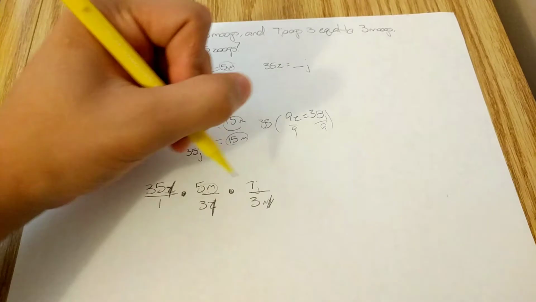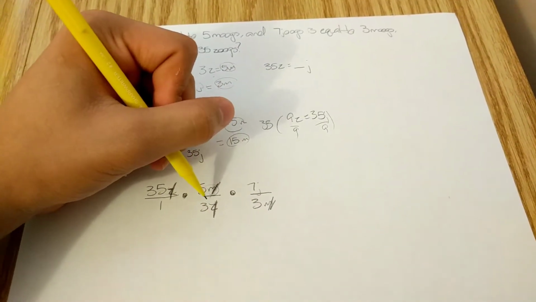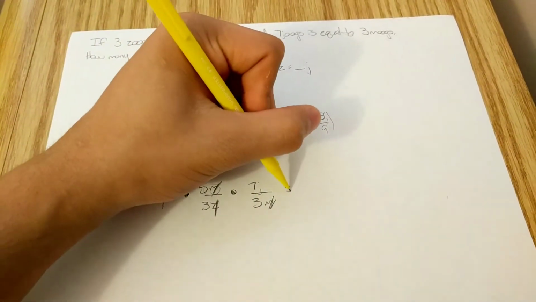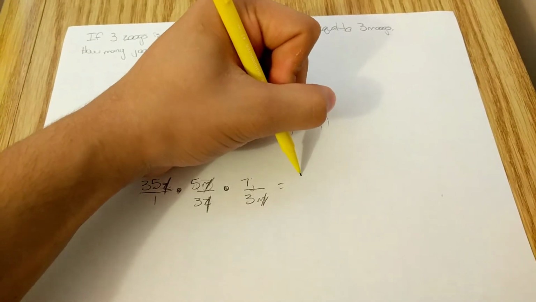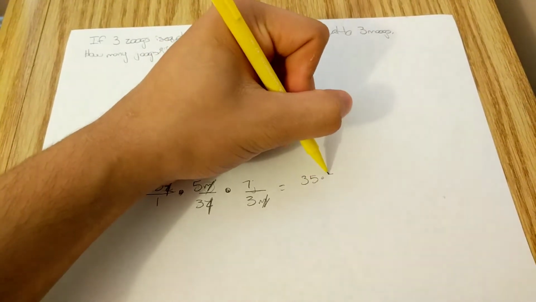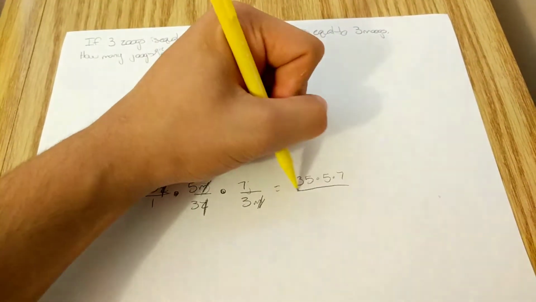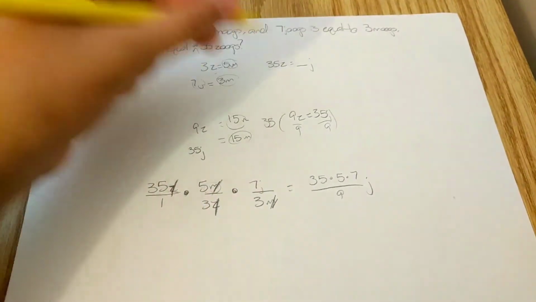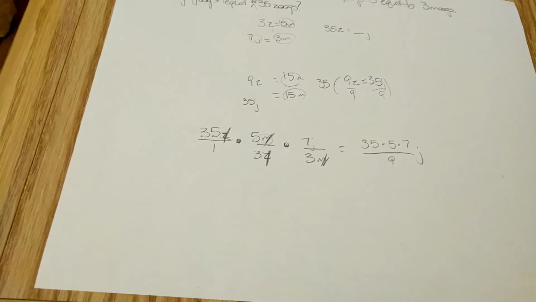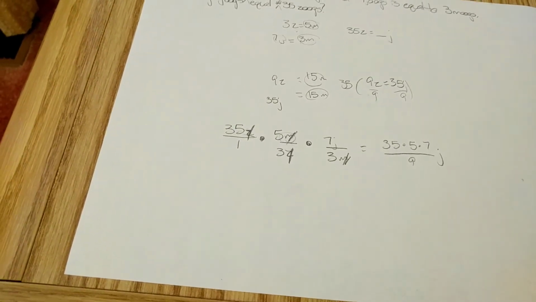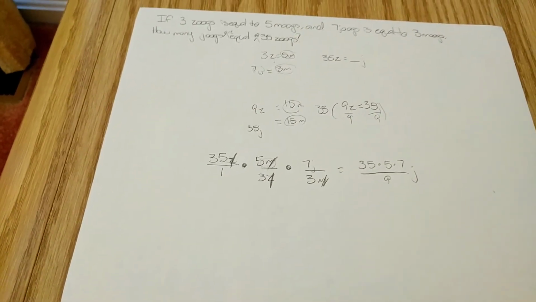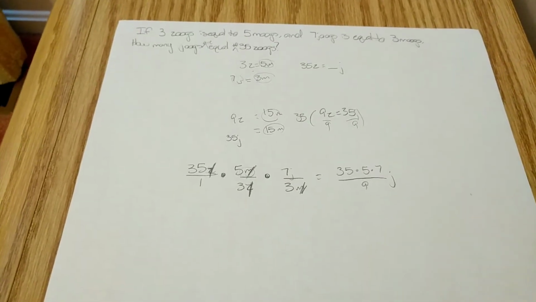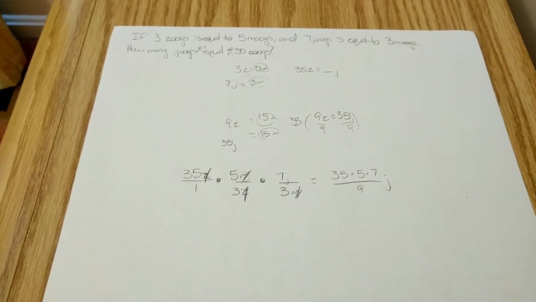So now these two cancel out, and now I have 35 times 5 times 7 over 9 J. That is how much 35 Zoogs are equal to. So you basically solve this proportion and you get your answer.